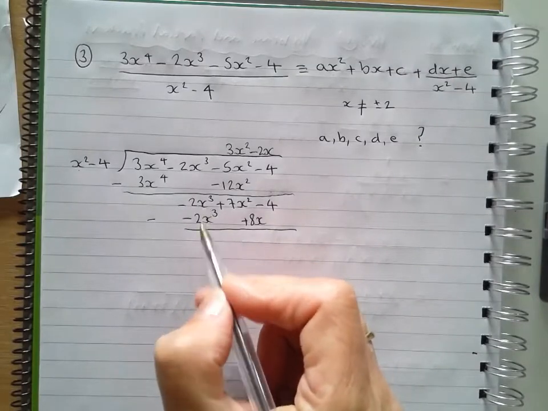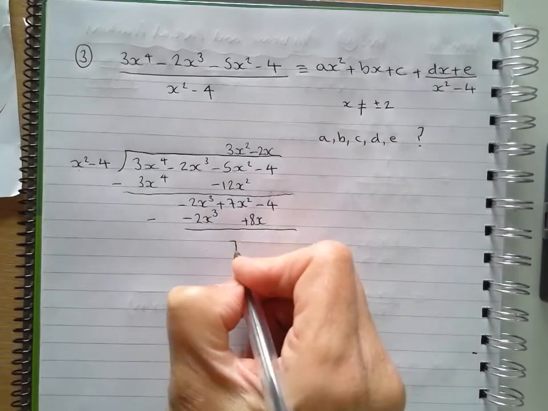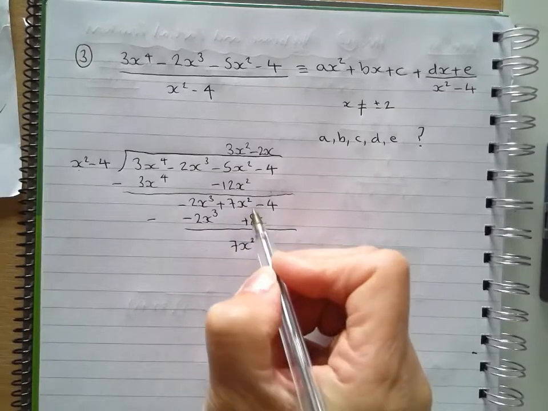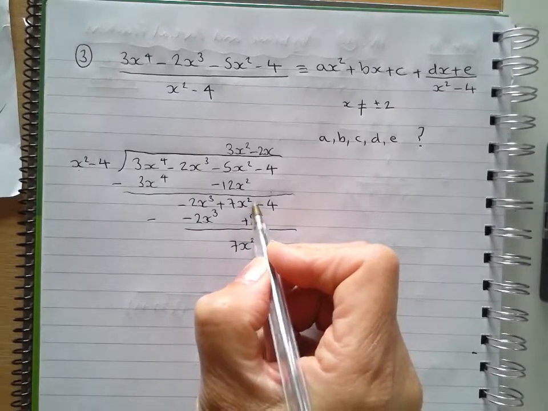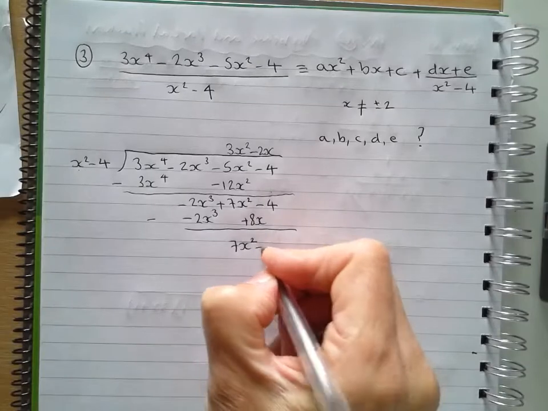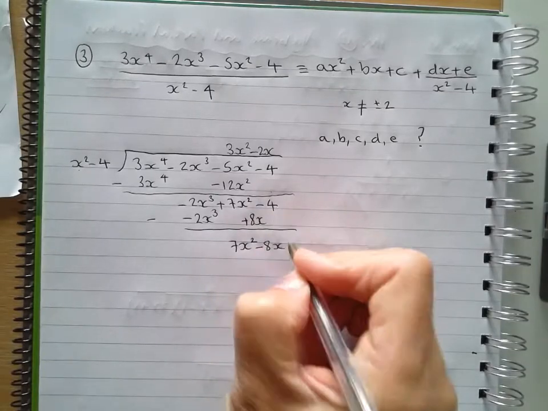So these are going to go. 7x squared is still there. Being careful here, I've got 0x here, it's not written there. Take away 8x, so minus 8x, and that minus 4 is still there.